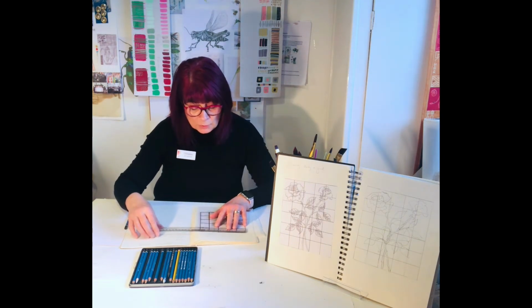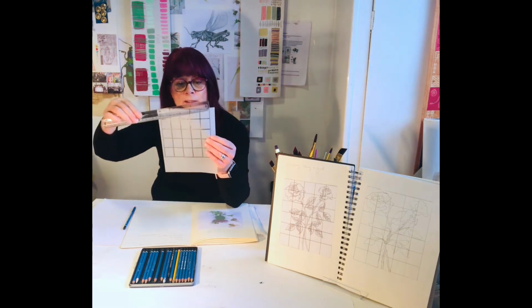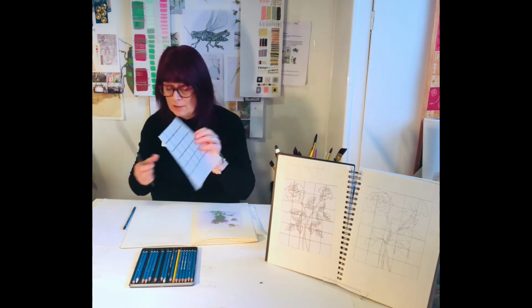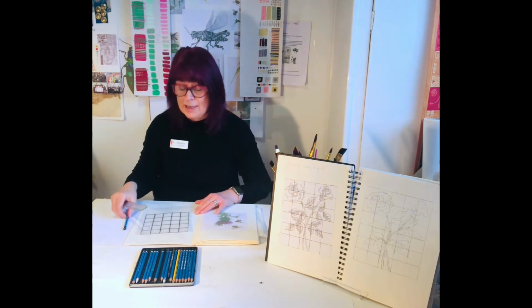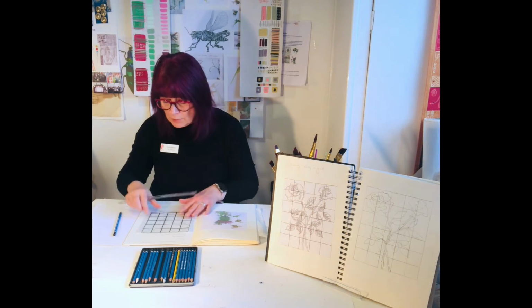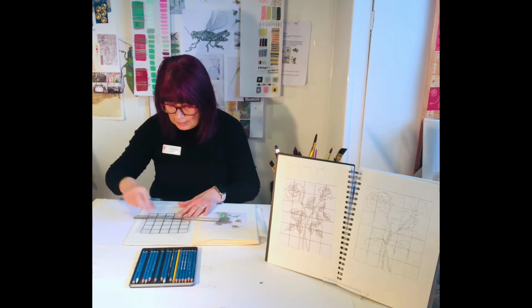In fact, I've used the ruler to replicate this. So if you have a look at this, I've simply used the ruler to create my squares. So you don't have to do anything that's really intricate or mathematical. It really doesn't matter.